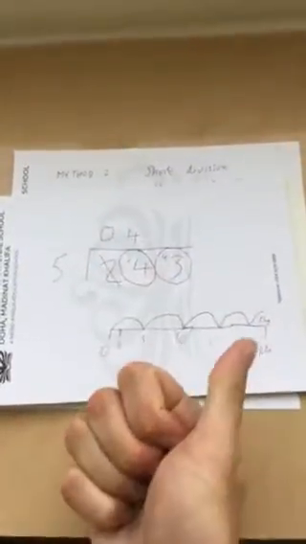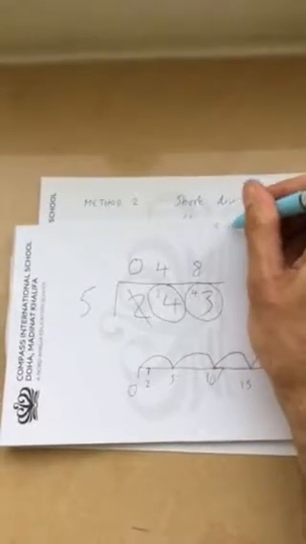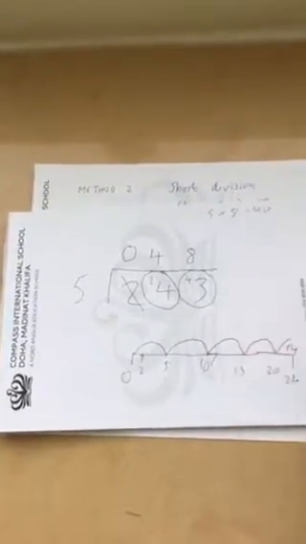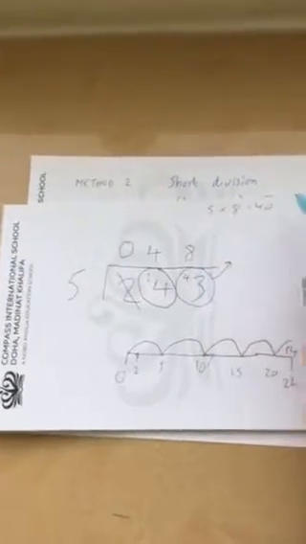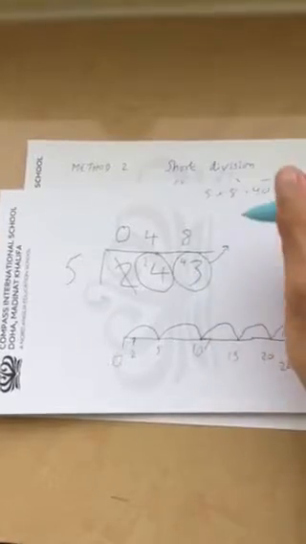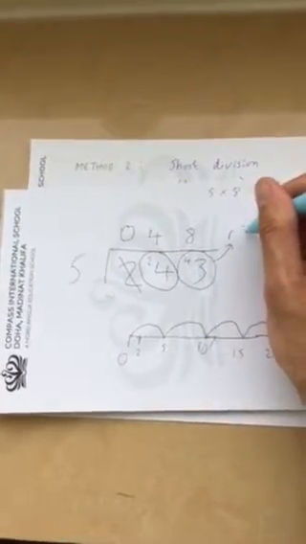The answer is yes, it does. It goes in 5, 10, 15, 20, 25, 30, 35, 40. 45 is too far. So we had 5 plus 3, 8. Because 5 times 8 is 40. Now we wanted to get to 43, so there is a remainder. What's the difference between 40 and 43? The answer is remainder 3.